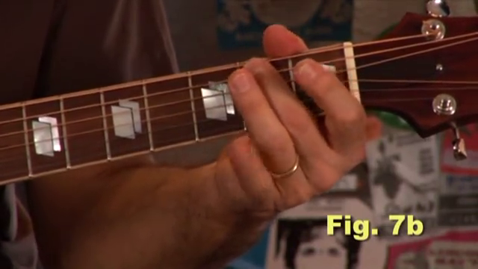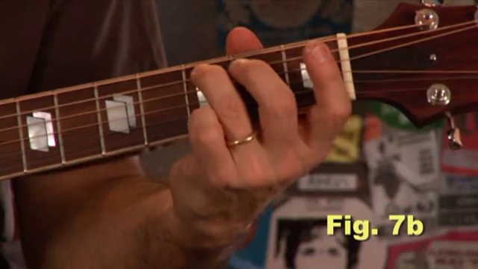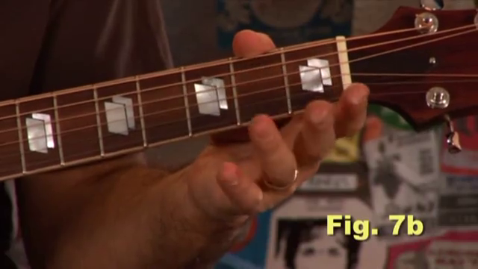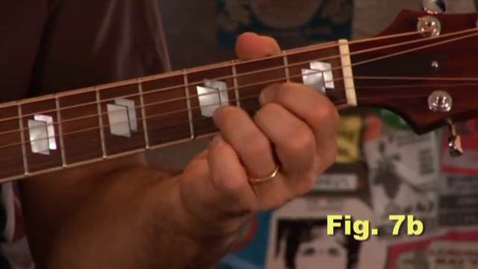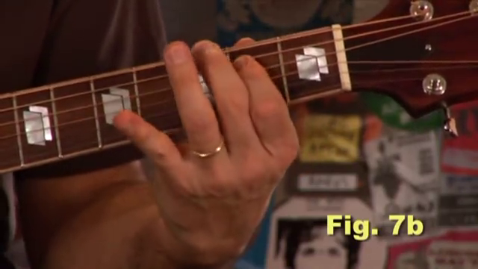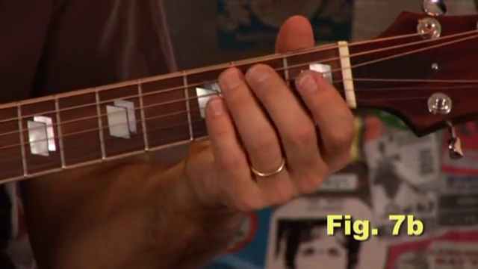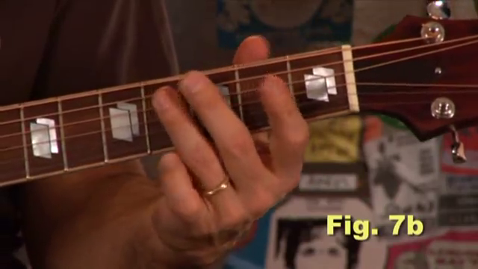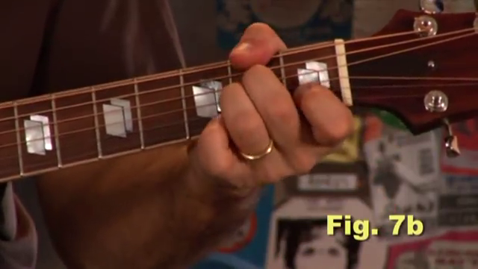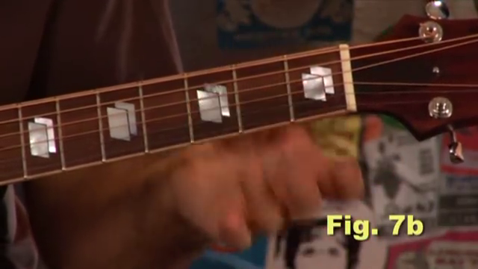3rd scale degree is B, that's B minor. 4th scale degree is C, that chord is C. 5th scale degree is a D, so the 5 chord, as we said before, that's a D chord. The 6th scale degree is an E, that makes E minor. And the 7th scale degree is F sharp, and then we have the less commonly used F sharp minor 7 flat 5, which I'm showing you as a 7th chord just because it makes more sense.